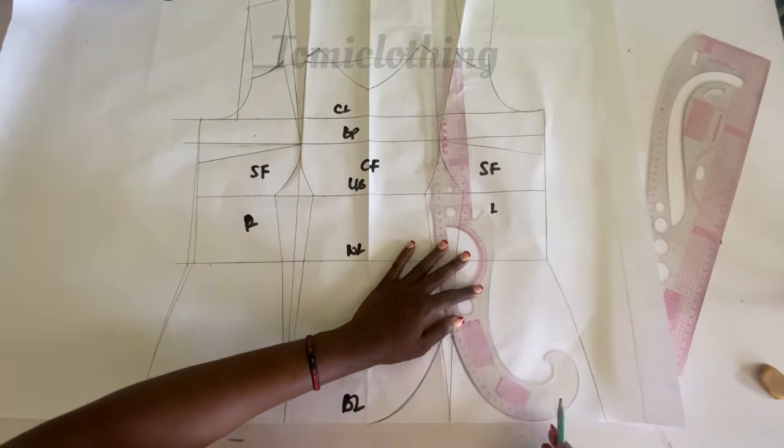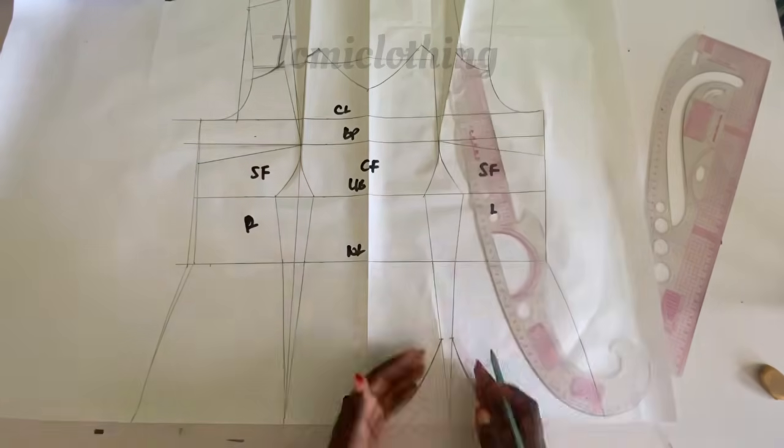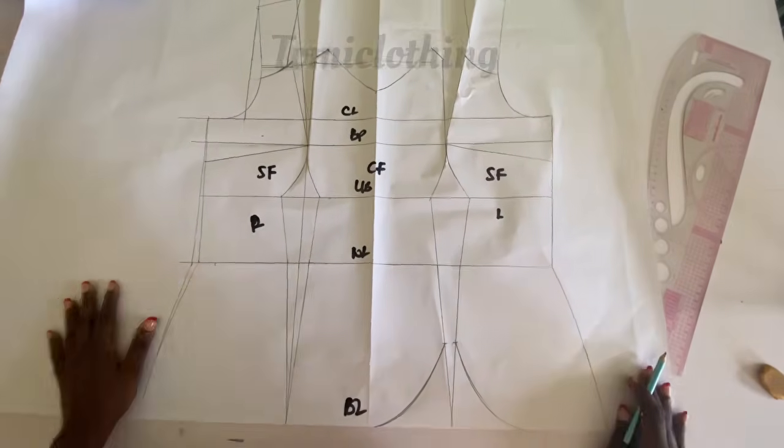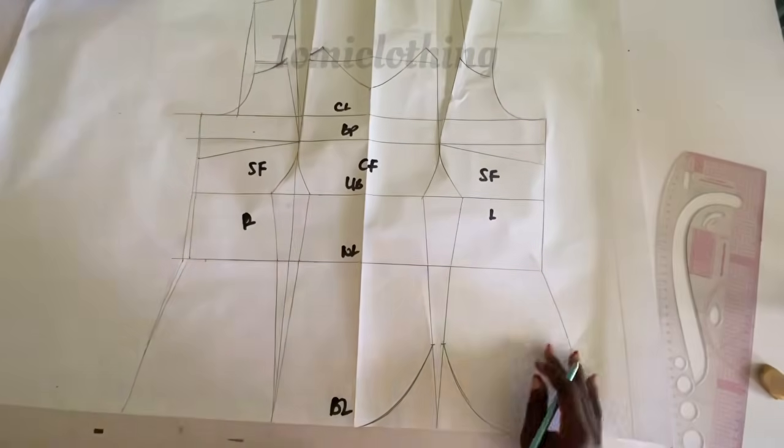So you also do that for the other side. So you mark 3.5 inches on both that leg, so that by the time you are sewing, it's going to align well. Do you understand? So you can see the way I did it. So I've already connected it. So I'm not going to leave this side that way. The two sides, I'm not going to leave it that way.